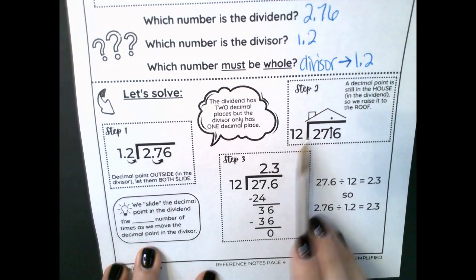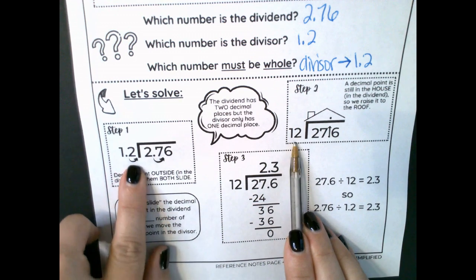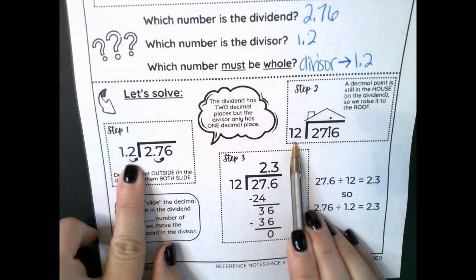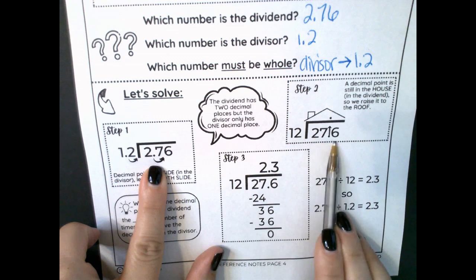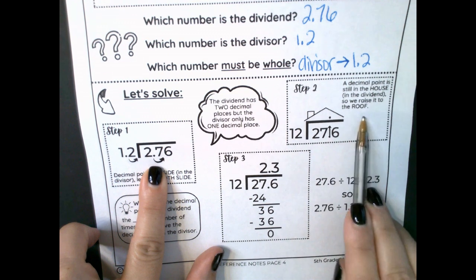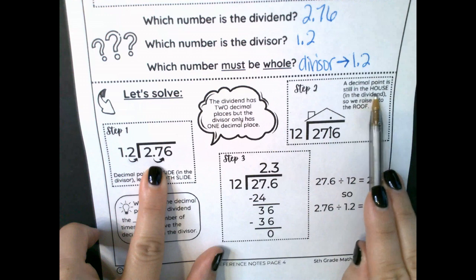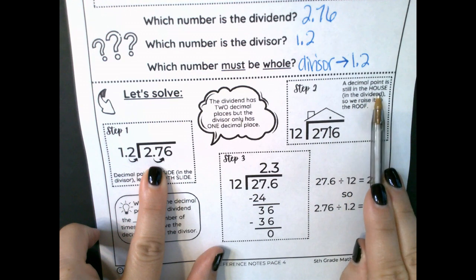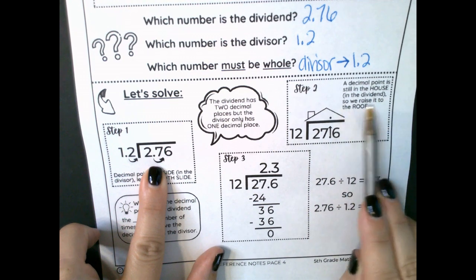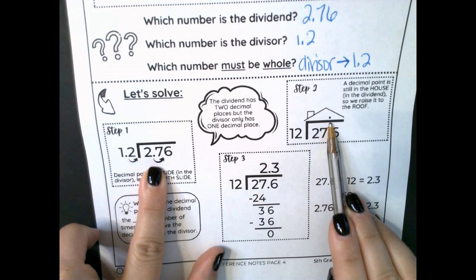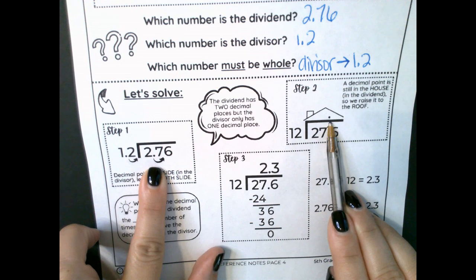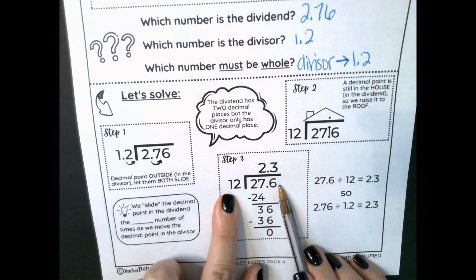Then we look at step 2. So we've got the 12 as our divisor because we've made it whole by multiplying it by 10. And then our 2 and 76 hundredths has become 27 and 6 tenths. Now the decimal point is still in the house, so it's in the dividend. So we raise it to the roof. We're going to go ahead and bring that decimal point up so that we don't forget about it in our quotient.